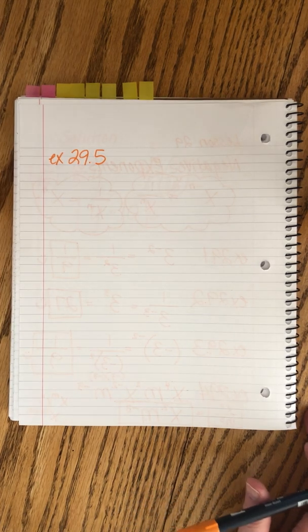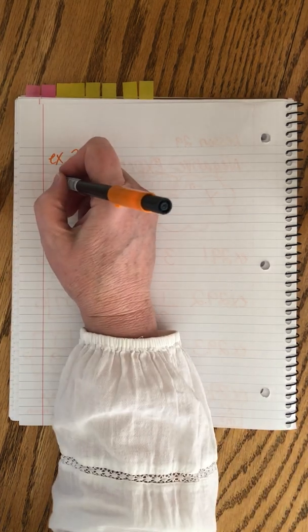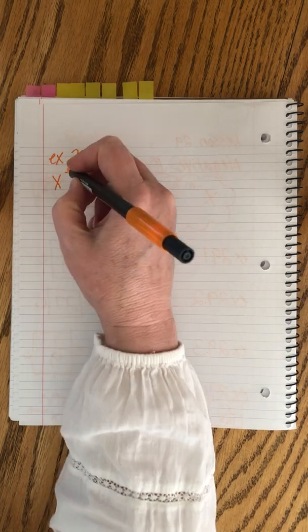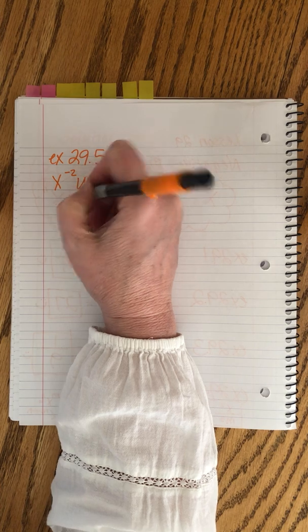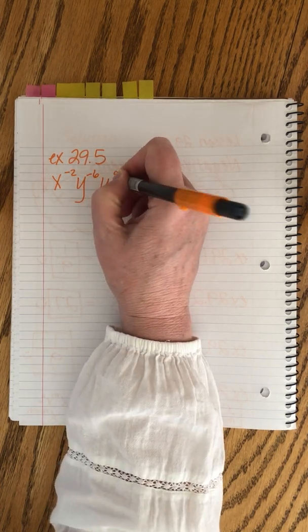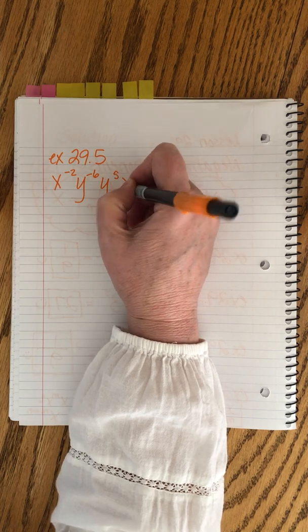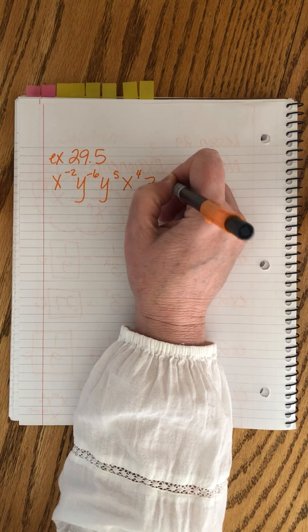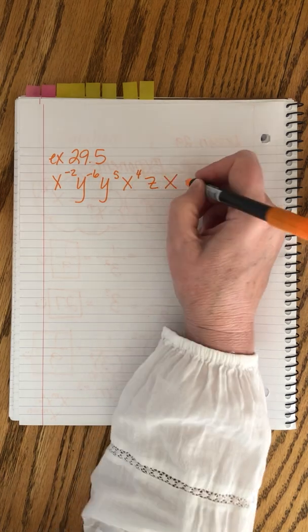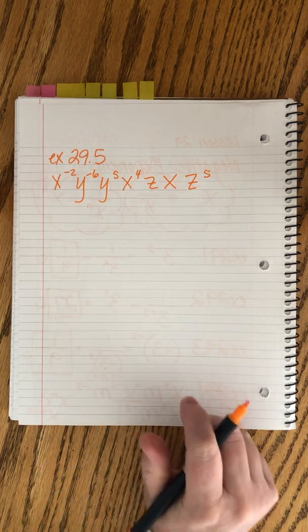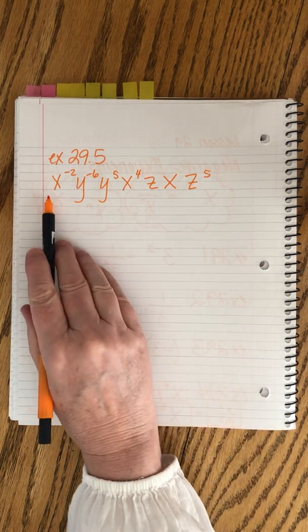Oh, the chain's getting even longer, so I'm going to spread this out a little bit. Remember, those are my z's. I know they look weird. Okay, I'm just double checking.